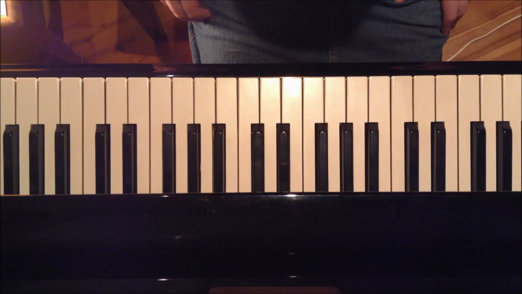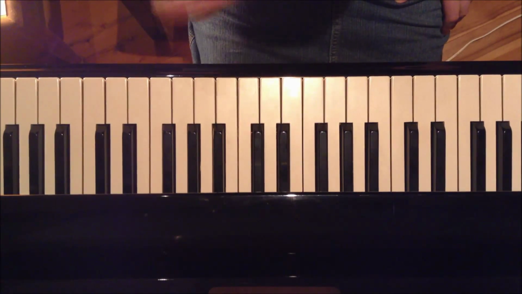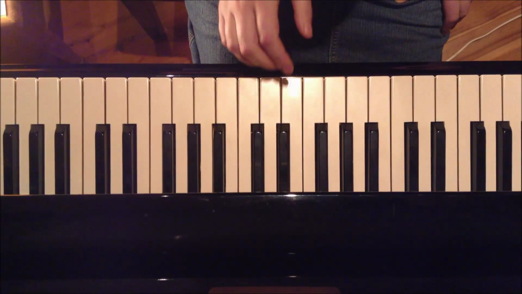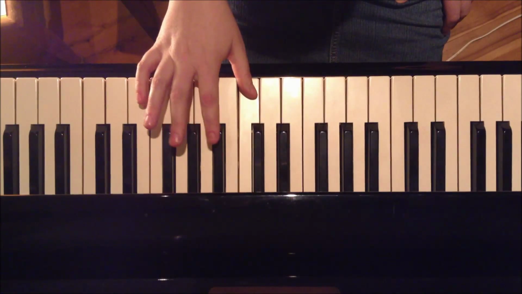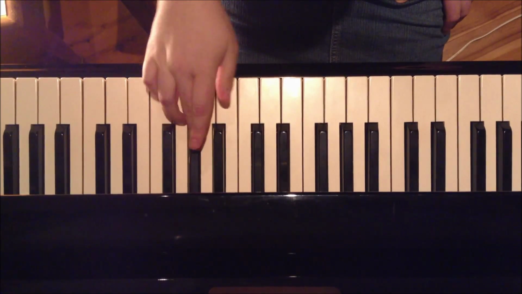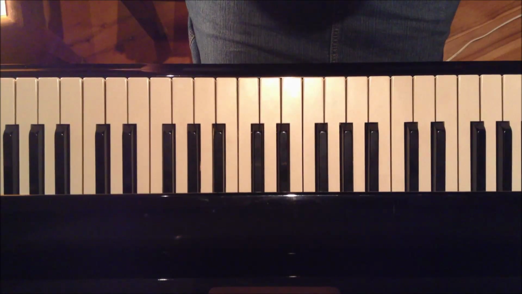So if I was to start on any note and not follow that pattern, it would sound completely random. So we might go something like that. And it just doesn't make sense. It hasn't got a sound that to the Western ear has any kind of, well, it just sounds random.